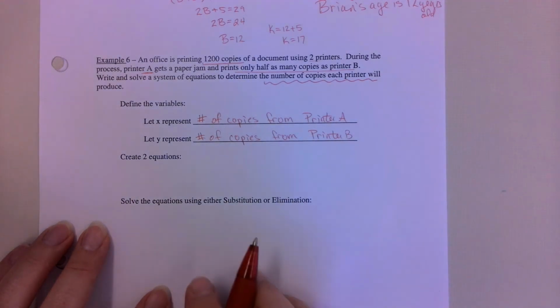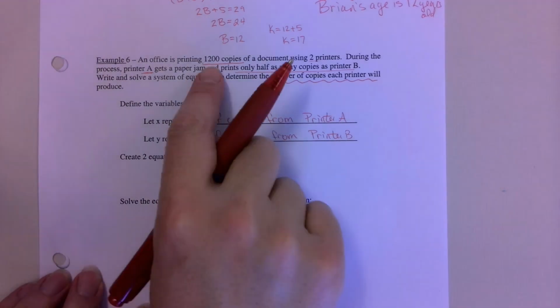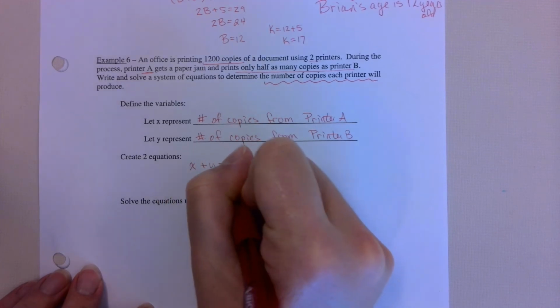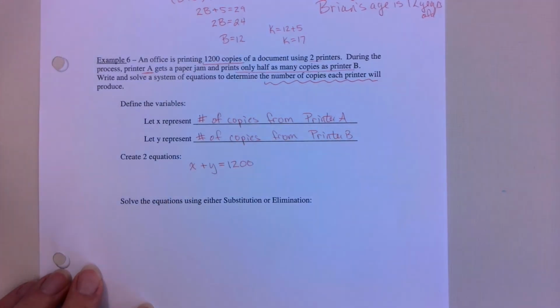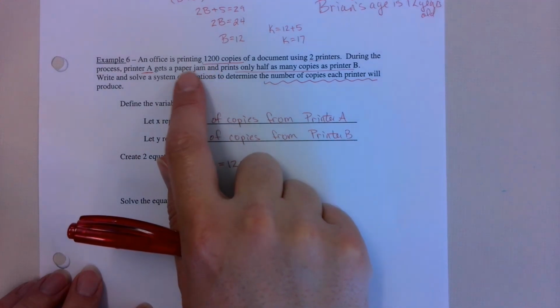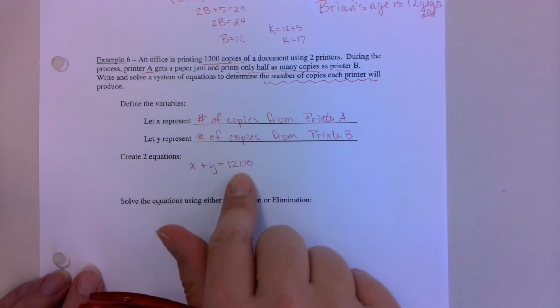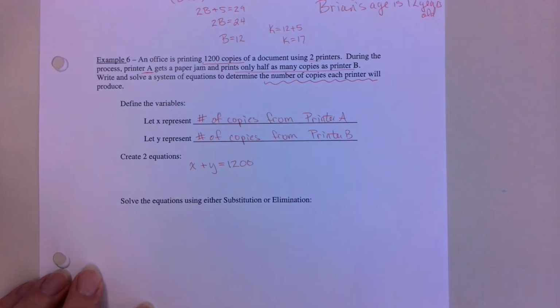Write the equations. Well, don't lose the obvious one. It's been the same thing in each problem. Copies from A plus copies from B is 1,200 total copies. So to me, that's the obvious one, but it's not obvious to everyone. And the reason it's not obvious to everyone, they don't come out and say it. They just say you have a total of 1,200. So if you think about putting these together, there's your total. So it's an understood equation, but you have to start seeing it.